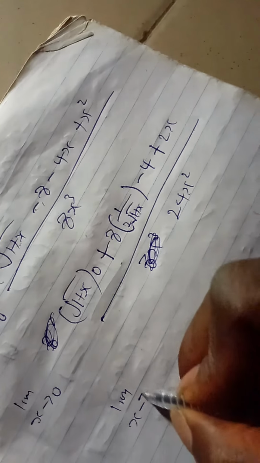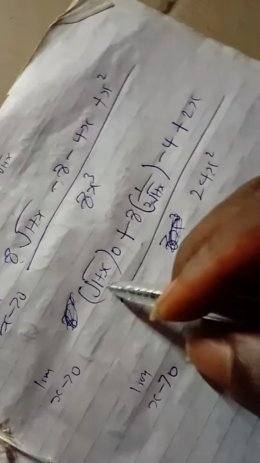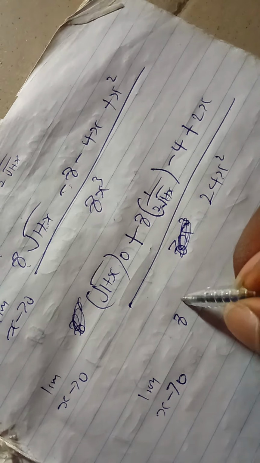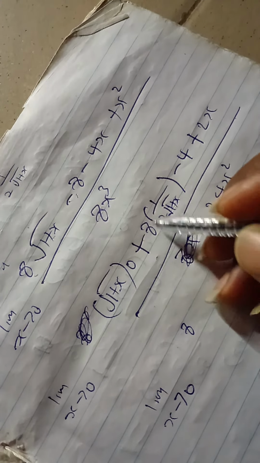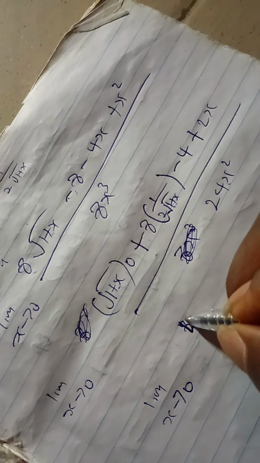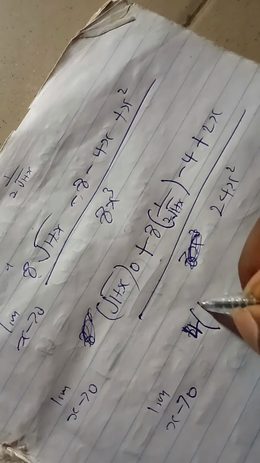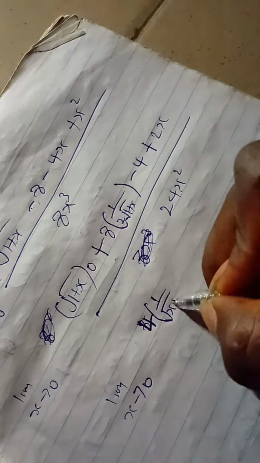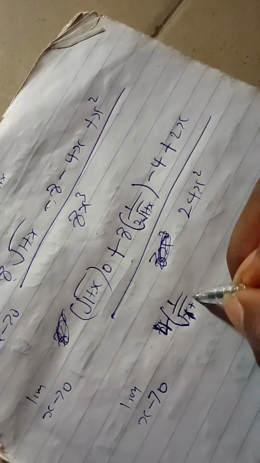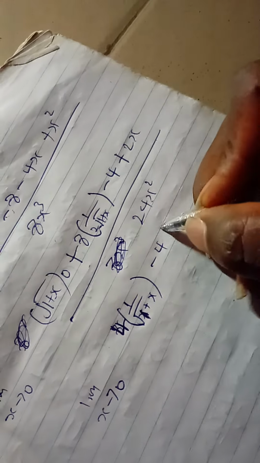So this gives us the limit as x tends to 0 of, this one turns to 0, you have 8, now 2 here, 1. 2 in 8, 4. So you have 4 multiplied by 1 over root 1 plus x, minus 4 plus 2x over 24x squared. If you put in your 0 directly, you still get 0 at the denominator.